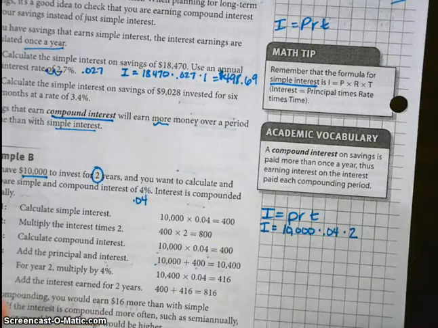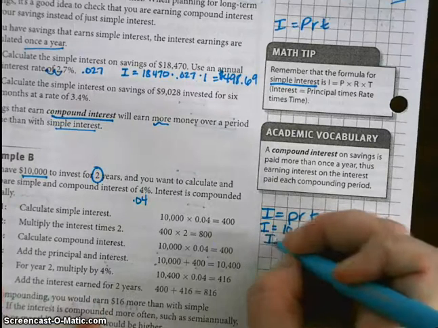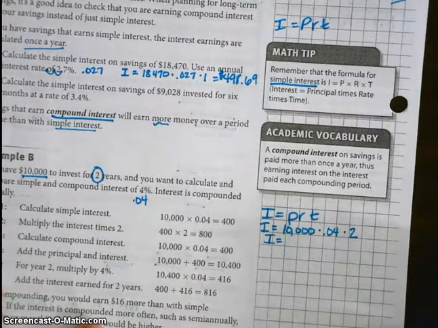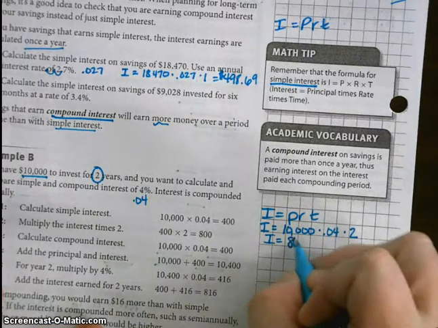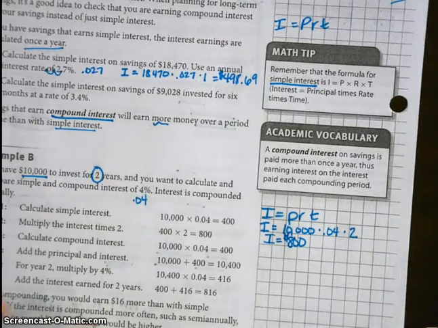So when I multiply that together, 10,000 times 0.04 times 2, I get $800. That means that the bank is going to give me $800 over the course of 2 years for investing that $10,000. So at the end, in my pocket, I'm going to have $10,800.